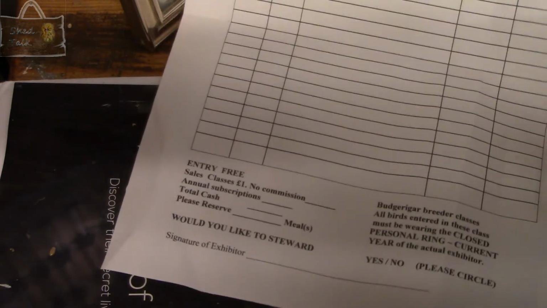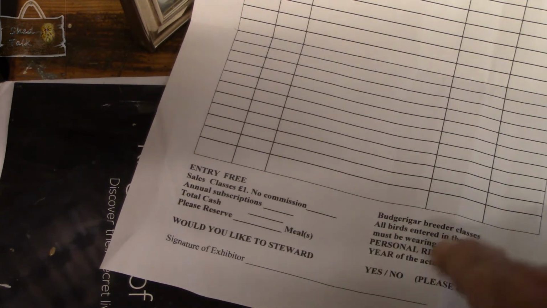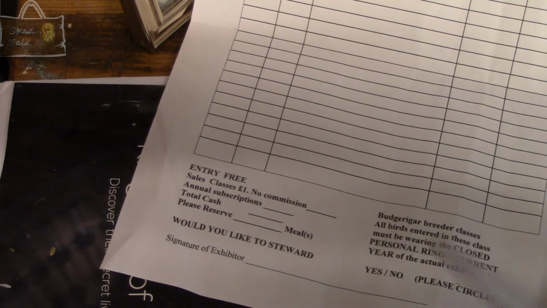We then go to the bottom of the form and make sure we've completed here. So there's a little bit of double checking information over on this side. It says it must have this year for breeders, it must have a closed ring, personal ring of the current year of the actual exhibitor. So it must be your one.